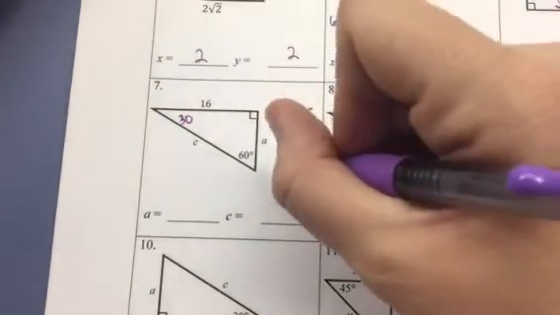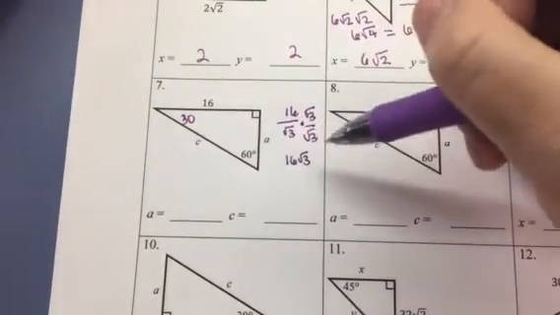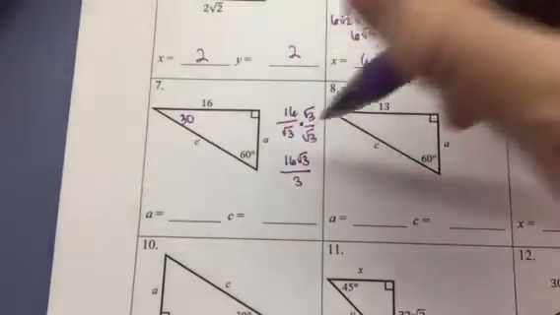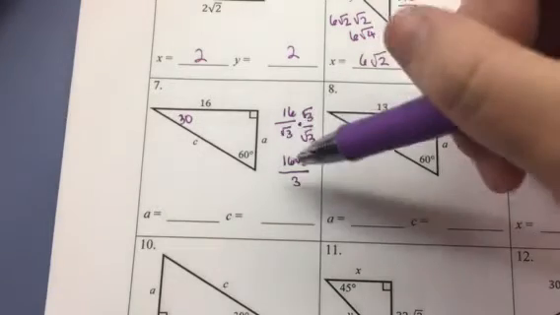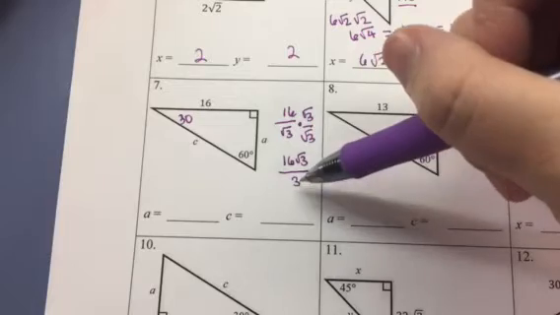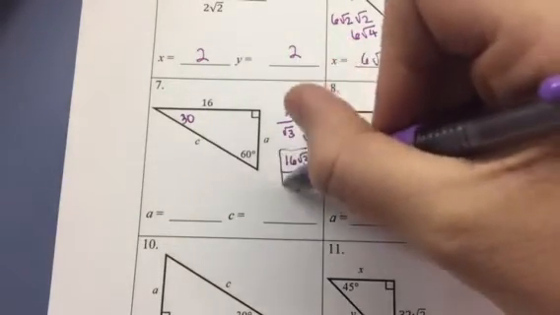That gives us 16 times the square root of 3 on top. And the square root of 3 times itself is just the number 3. If you want to do that step where you get the square root of 9 and then simplify it, you can. Now, if you look at this, in this case, 16 is not divisible by 3, so I can't simplify this further.